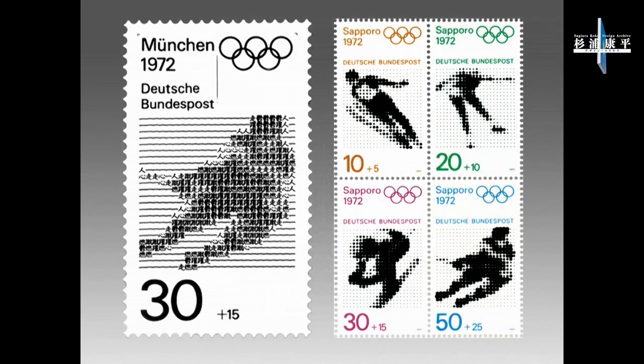I think it was 1971. I was requested by the Ministry of Posts and Telecommunications of West Germany to create a design of the Olympic stamp. At that time, I proposed the idea of this stamp design using characters. The Ministry of Posts and Telecommunication of West Germany was surprised by this pattern and asked me to change it to a dot pattern.